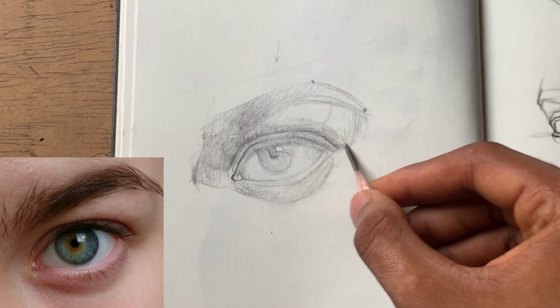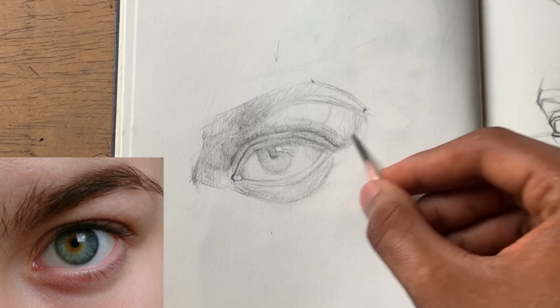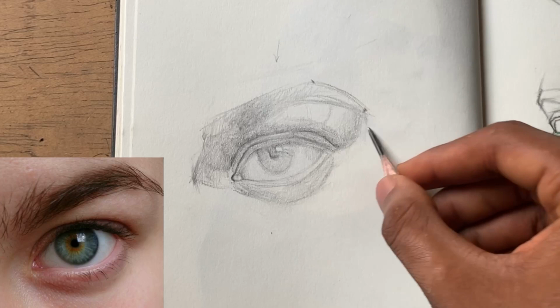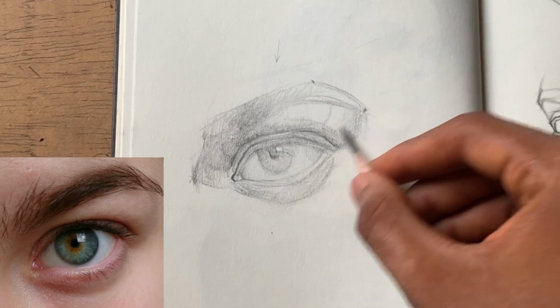At this stage, don't focus on details, just keep adding shadows and have a nice control over your pencil.